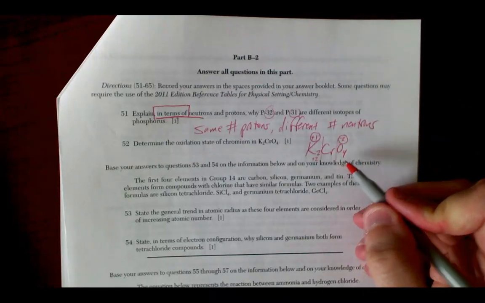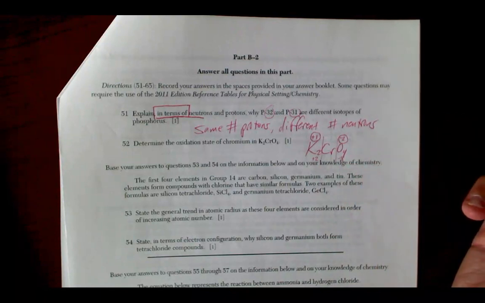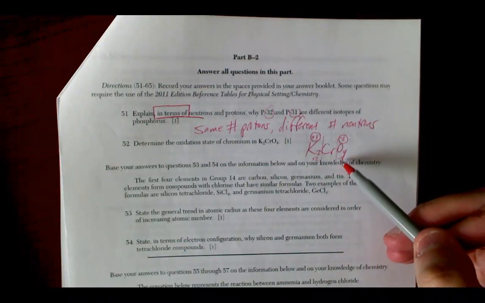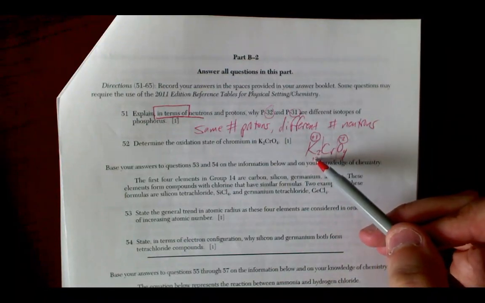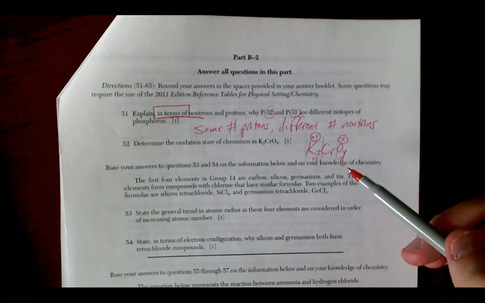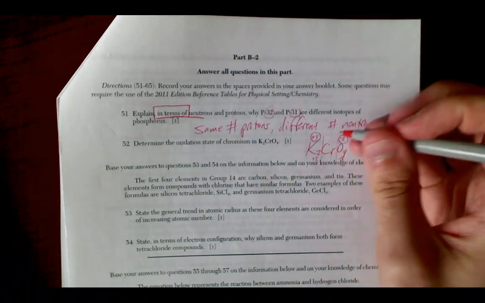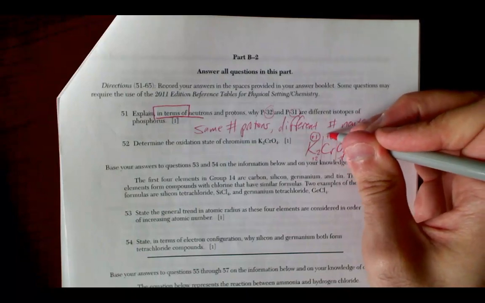Now there are 4 oxygens, so for the whole oxygen part of the molecule, that'll be a -8. So we have -8 from the oxygen part of the molecule, +2 from the potassium side of the molecule, -8 and +2 add up to -6. This chromium right here has to be some number that when you add it to -6 gives you 0. So chromium is going to be a +6.